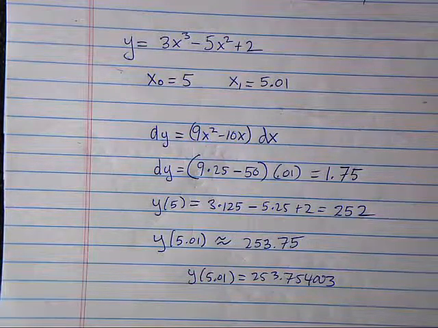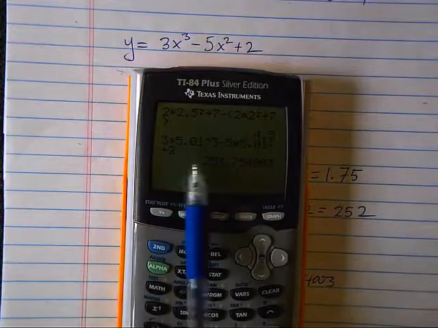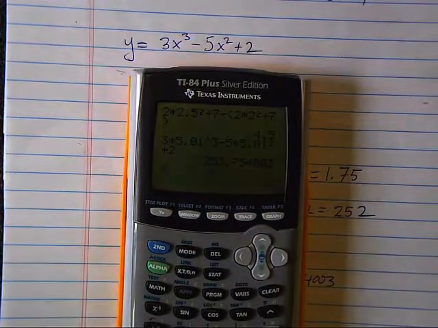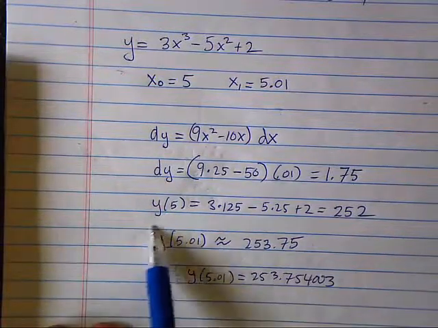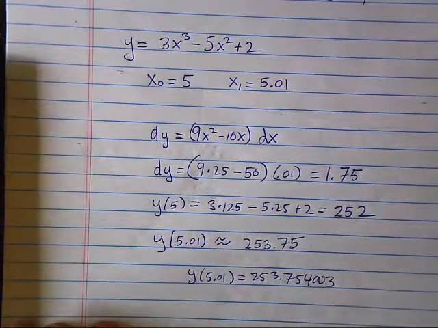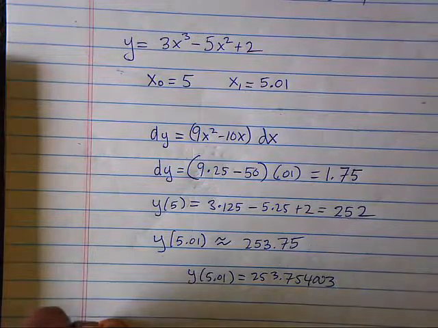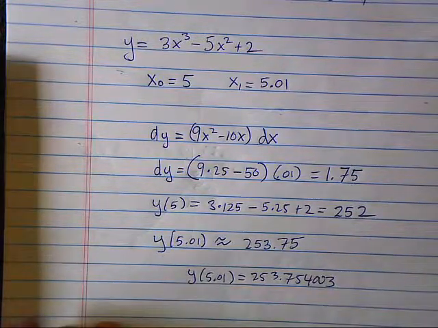So, let me ask you a question. Why would I want to go through this process? Why wouldn't I just take my calculator and type in 5.01 right from the beginning and work it out? Why would I want to do this sort of approximation? What's that? So we know the math behind the calculator.